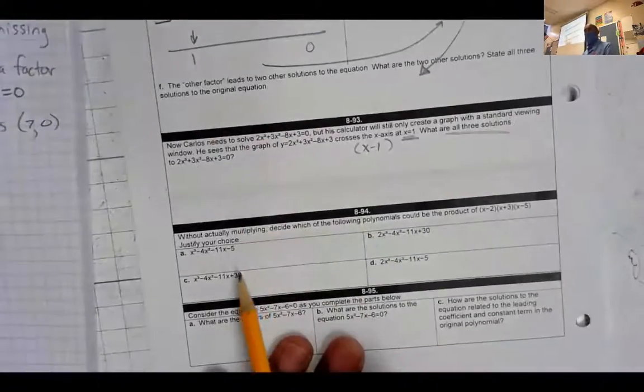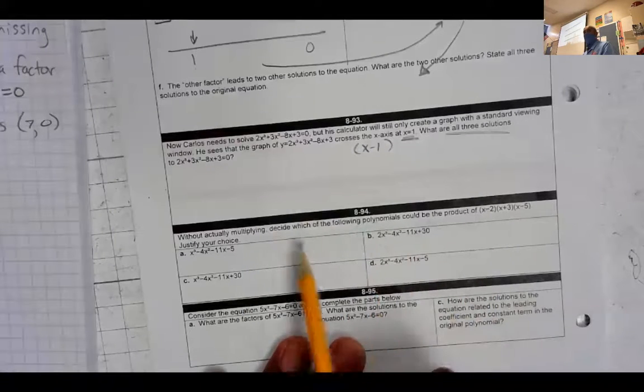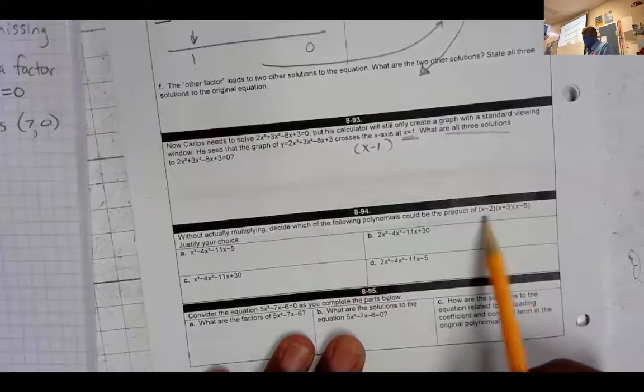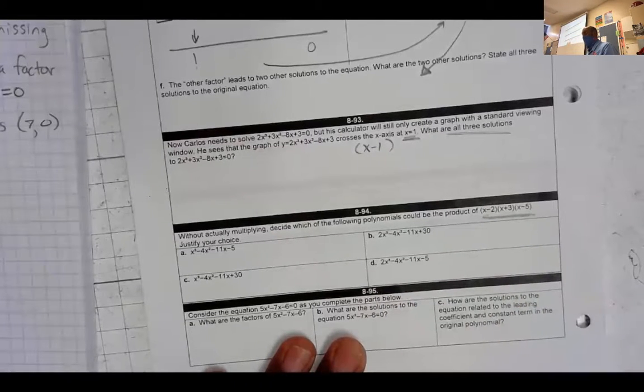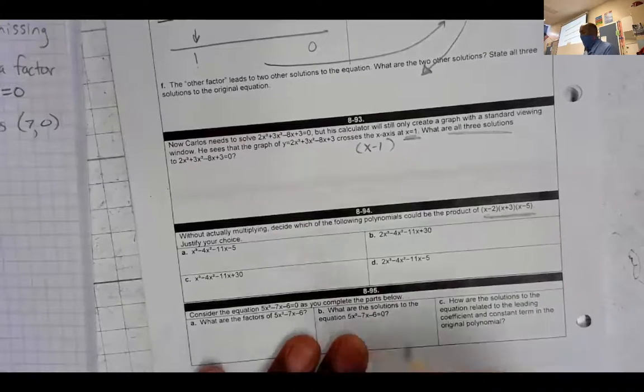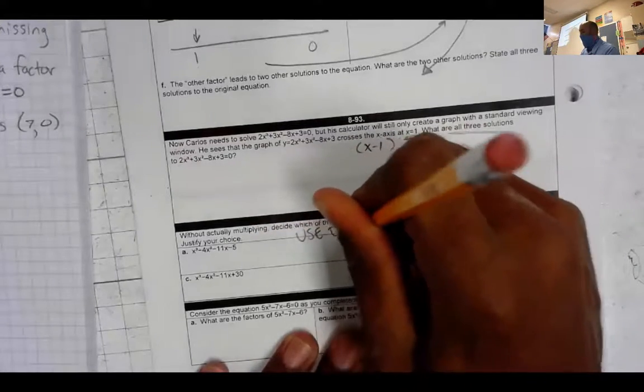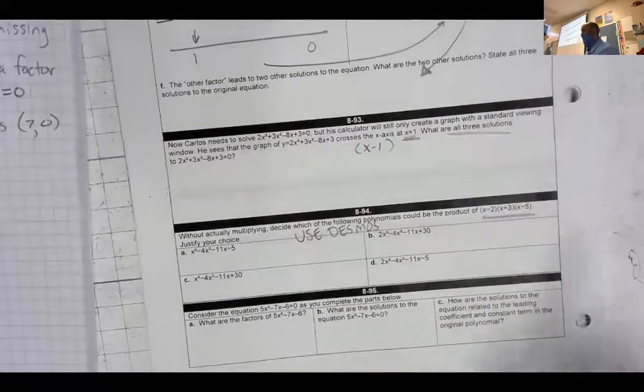All right, this one right here, it's asking which of these polynomials is the standard form of that. Okay. So if you want, you guys can just use Desmos to double check and verify. You could basically just plug these in and check to see which of these have these factors.